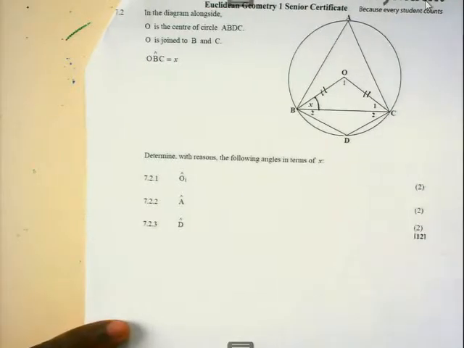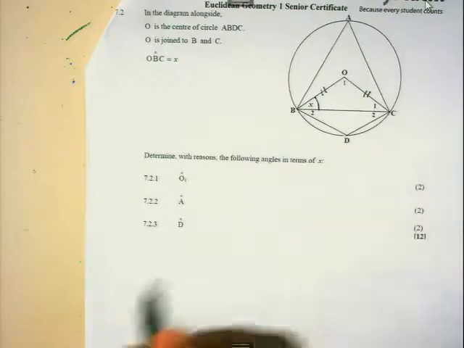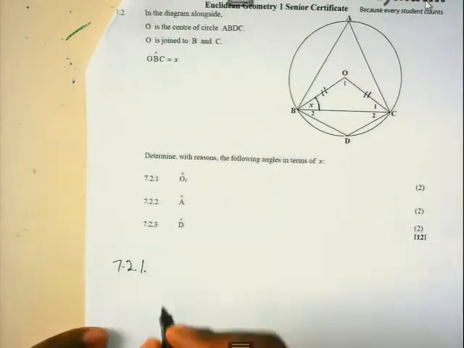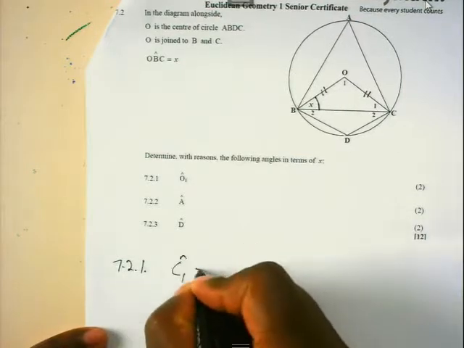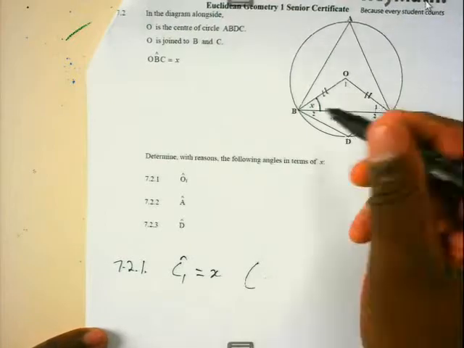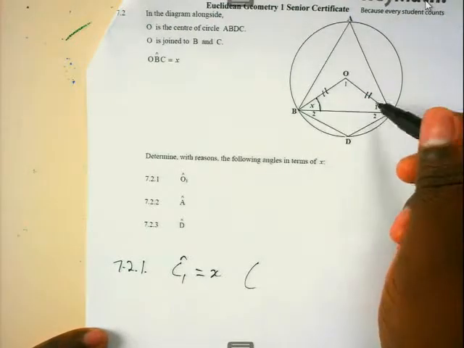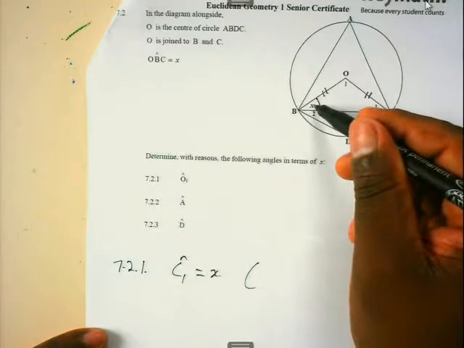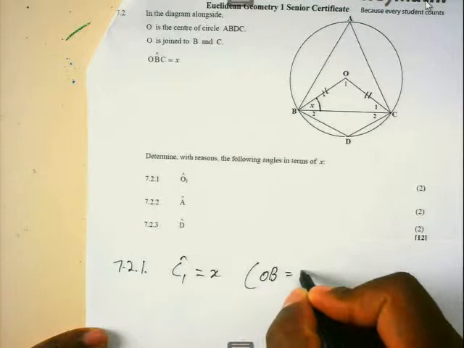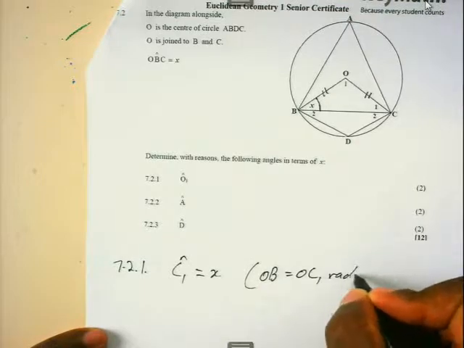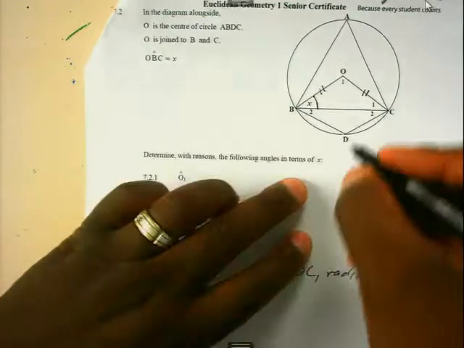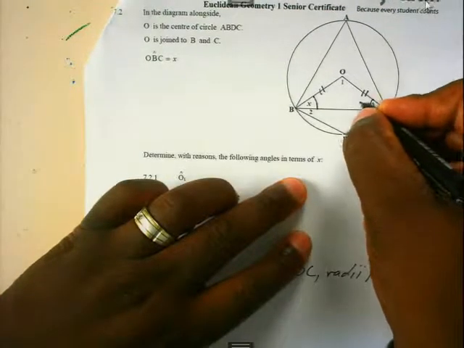Let's start with O1. Here is O1. 7.2.1. Statement number 1: angle C1 is also equal to x. Why do I say angle C1 is equal to x? The reason is that OB is equal to OC, and those are the radii of the same circle. It means this angle here is also x.